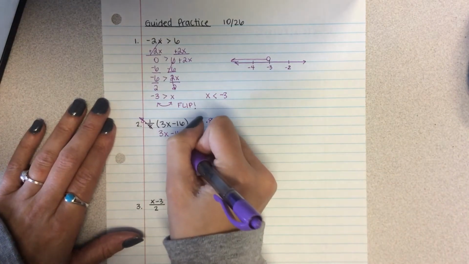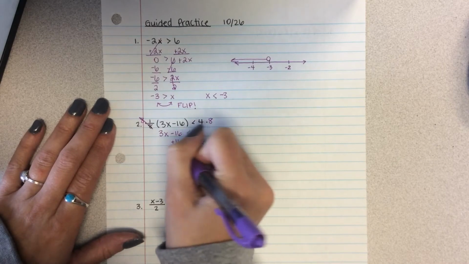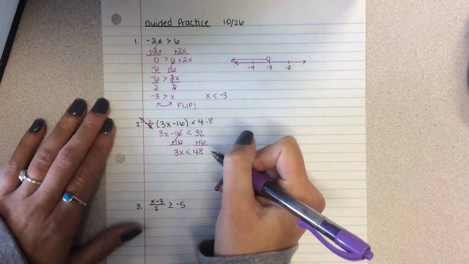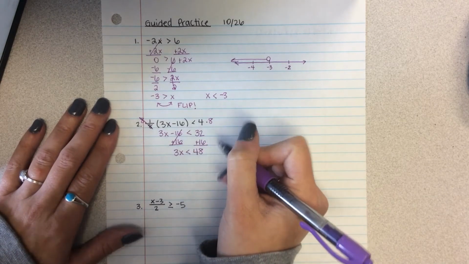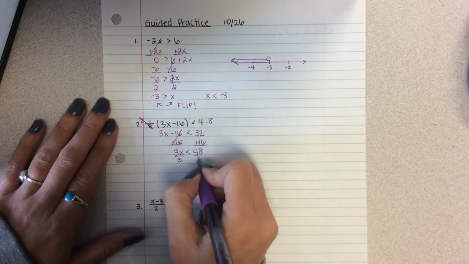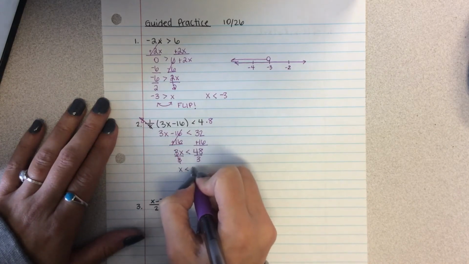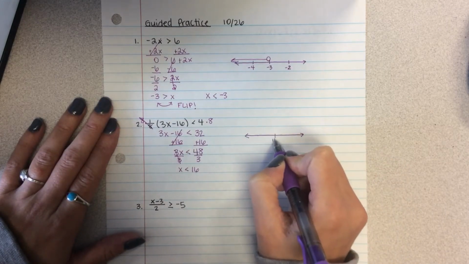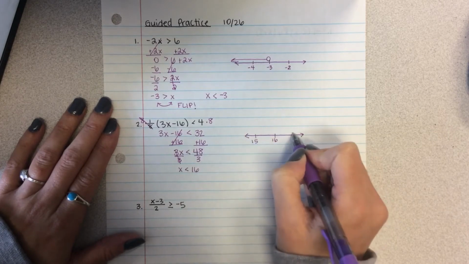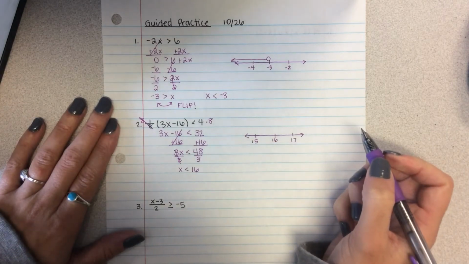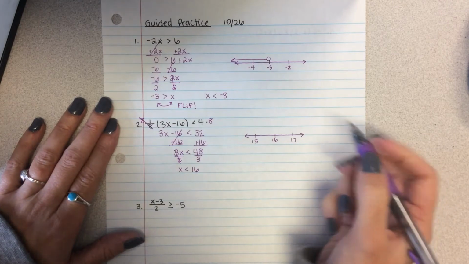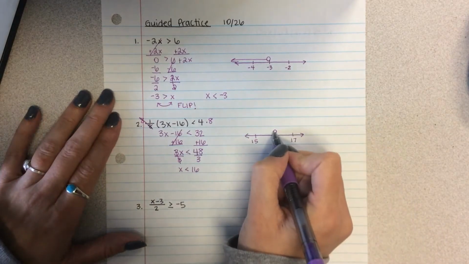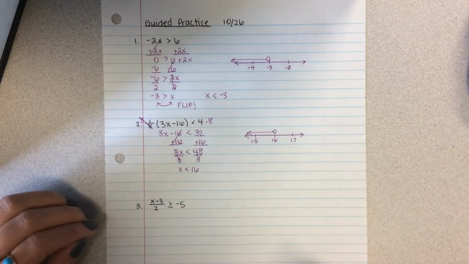So now we've got that fraction that went away. Now all I have to do is add 16 to both sides, and I get 3x is less than 48. Divide both sides by 3, and x is less than 16. So now when I draw my number line, it doesn't have to be very big. I'm going to put 16 in the middle, and then 15 before, and 17 after. We have a point at 16. It's open because there's no line, and it's less than again, so that line goes to the left towards 15.